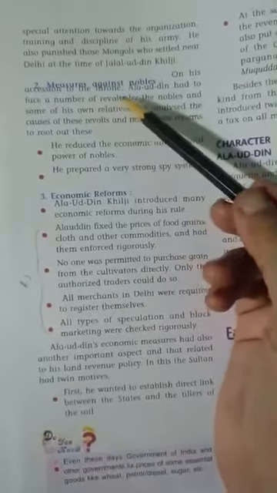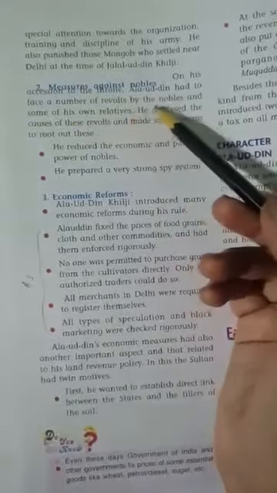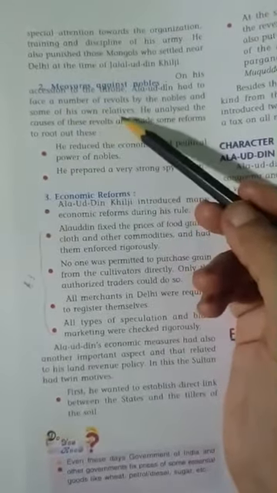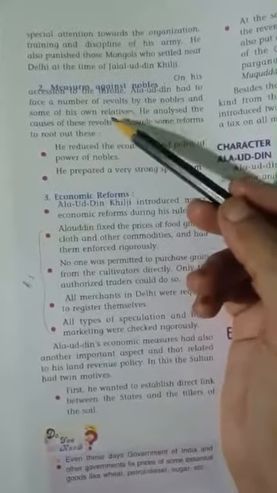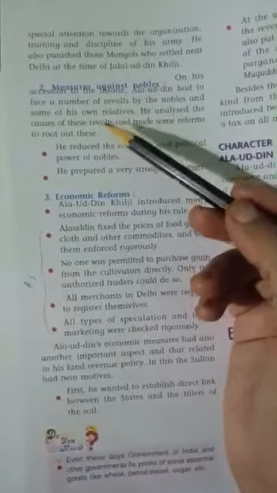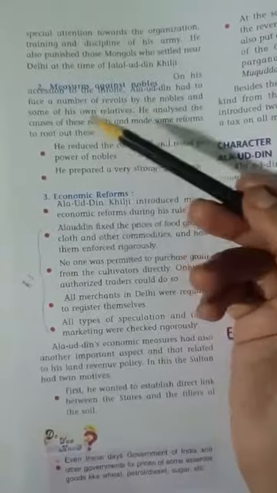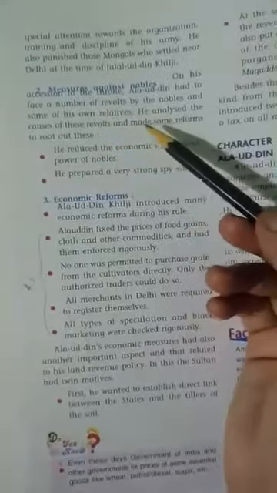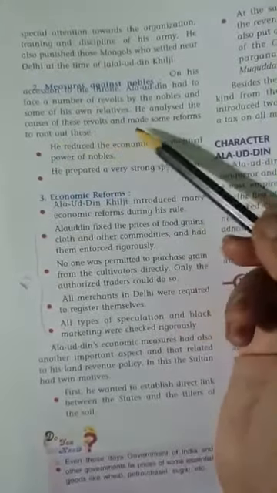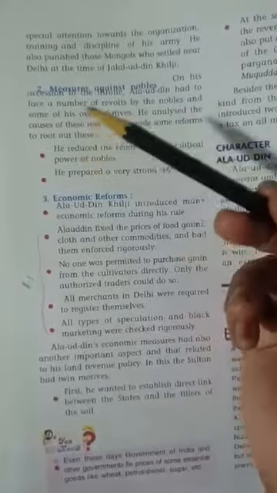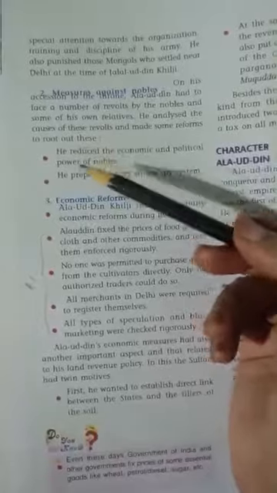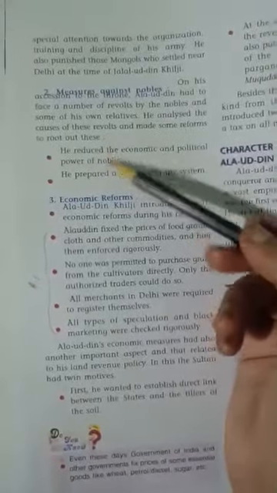Then measures against nobles. On his accession to the throne, Alauddin had to face a number of revolts by the nobles and some of his own relatives. So when Alauddin Khilji ascended the throne, many nobles and his own relatives were protesting against him. He analyzed the causes of these revolts and made some reforms to root them out.